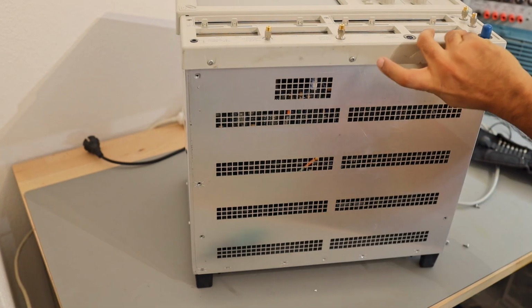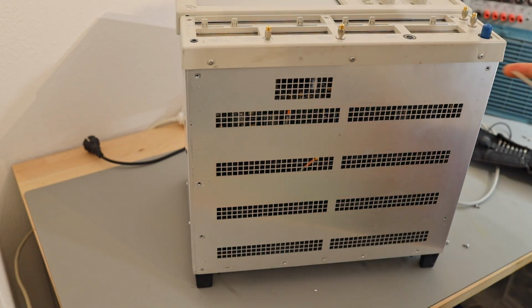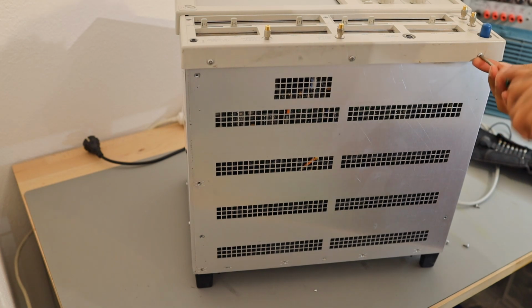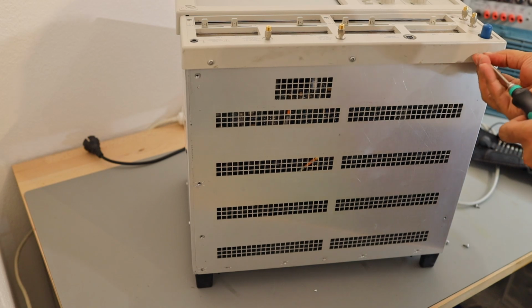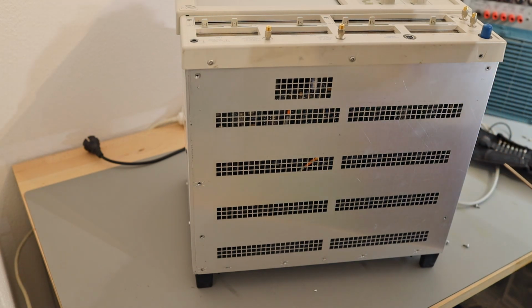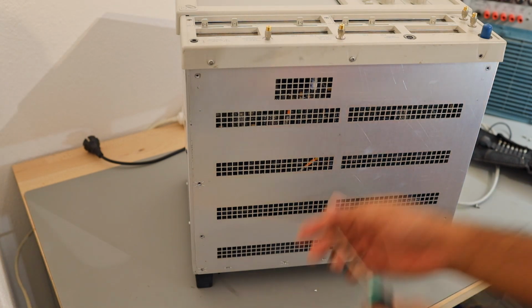It's out, hanging there. We'll take out these three screws as well. They are all the same size, we'll still keep them away.